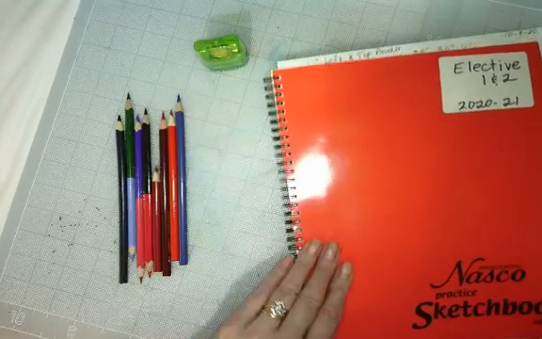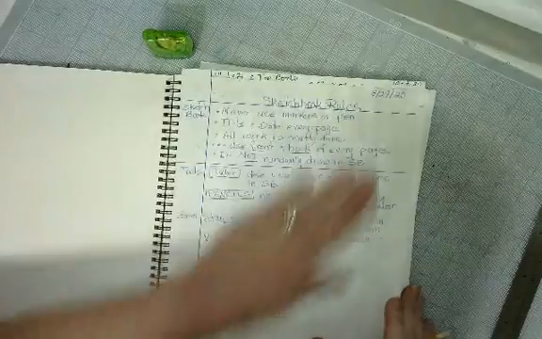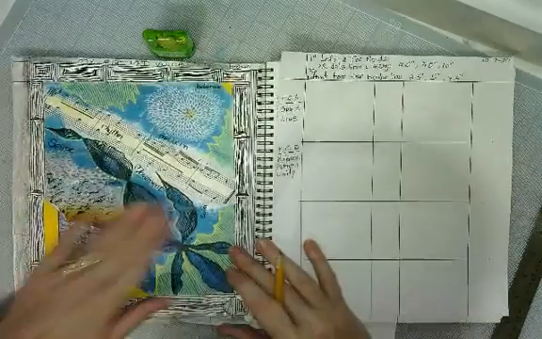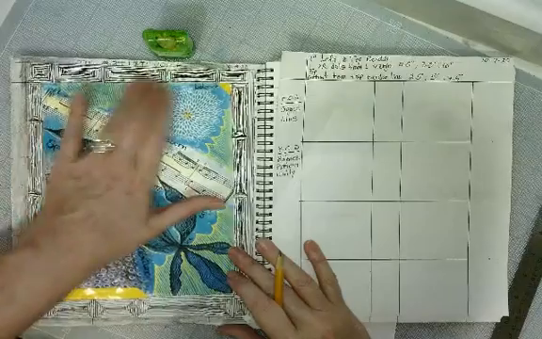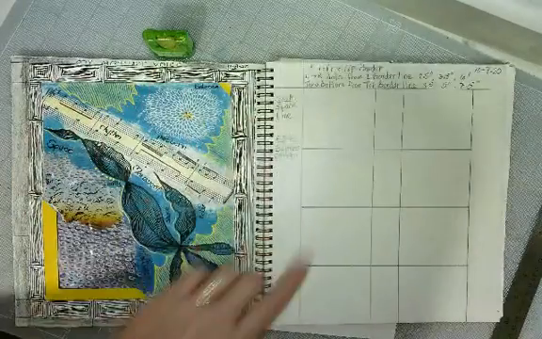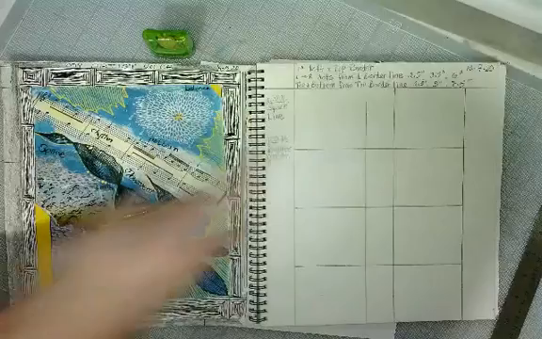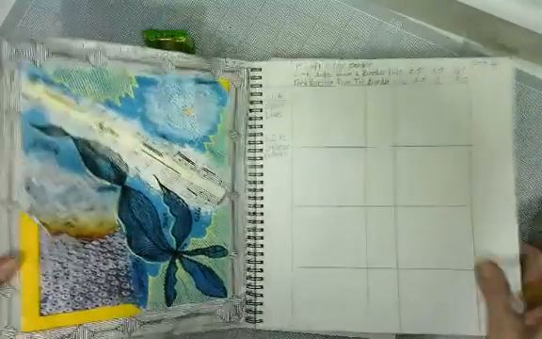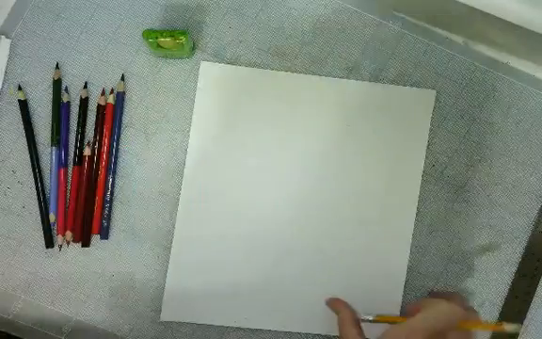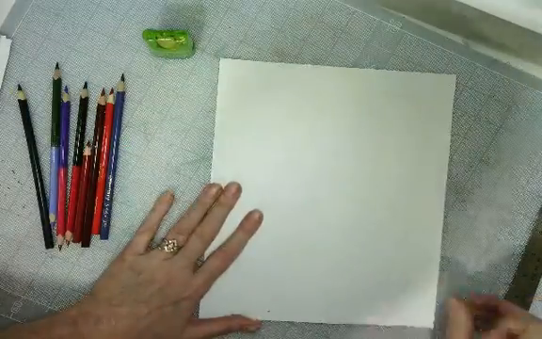Okay. Open your sketchbook and you will see that you have your sketchbook rules on the first page. On the back side of that, you have your artist's voice. On this next page, we're going to create this, and I'm going to talk you through it. I'm going to do it on another sheet of paper right here, it's the same size.